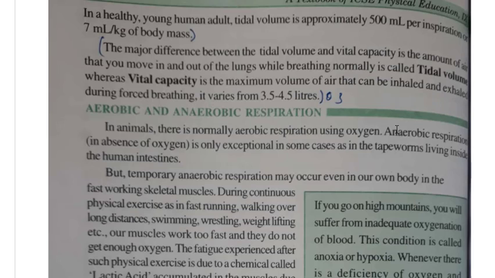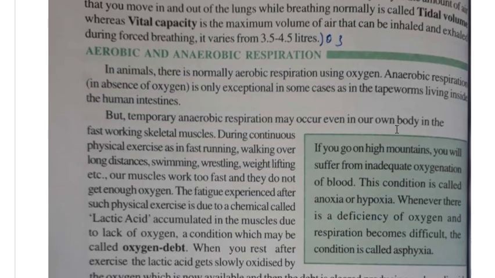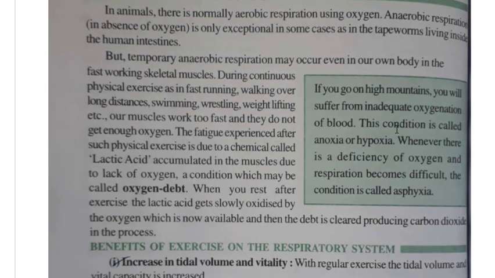But temporary anaerobic respiration may occur even in our own body in the fast working skeletal muscles during continuous physical exercise, as in fast running, walking over long distances, swimming, wrestling, weightlifting, etc. Our muscles work too fast and they do not get enough oxygen.